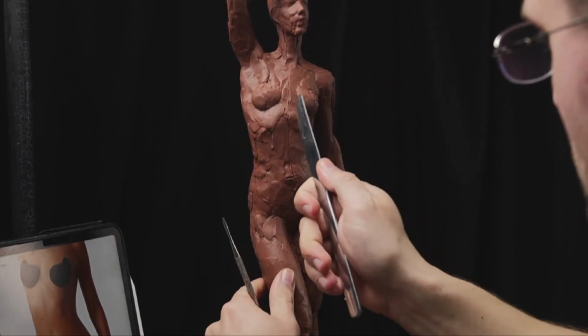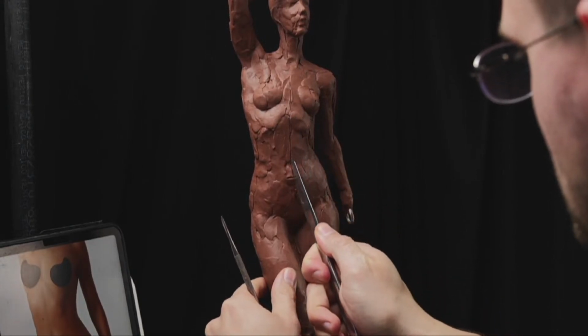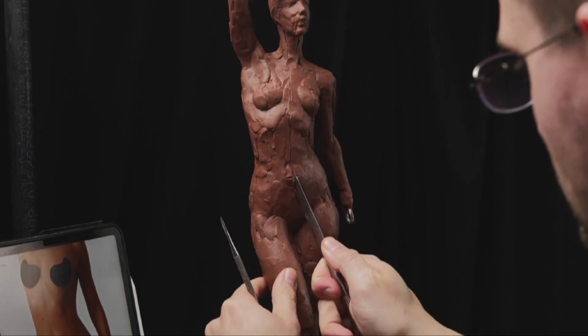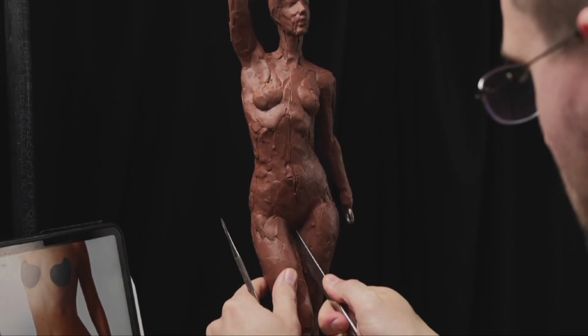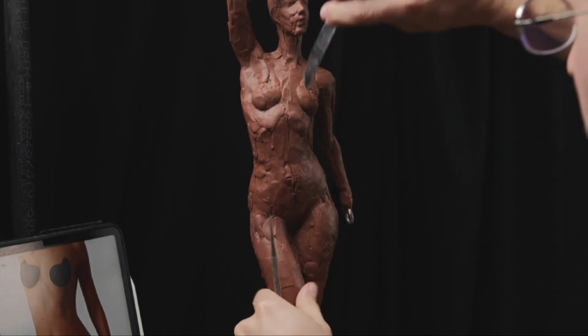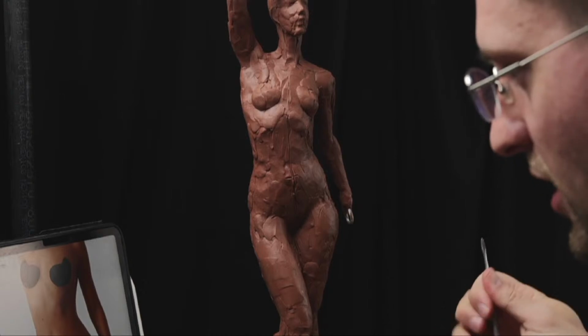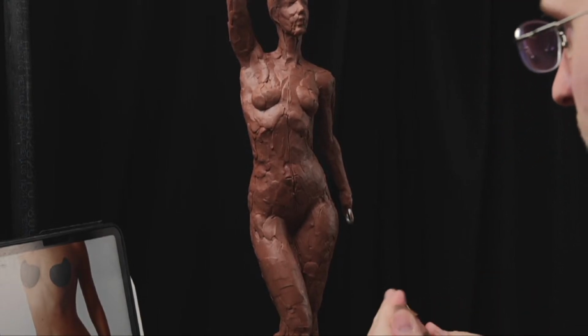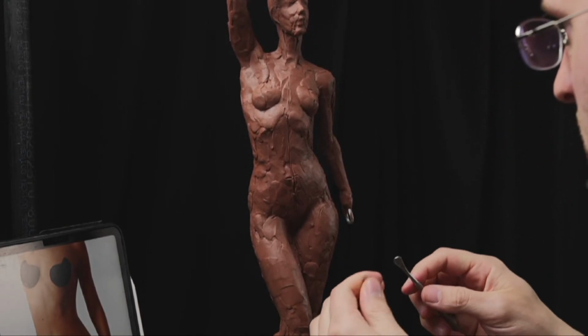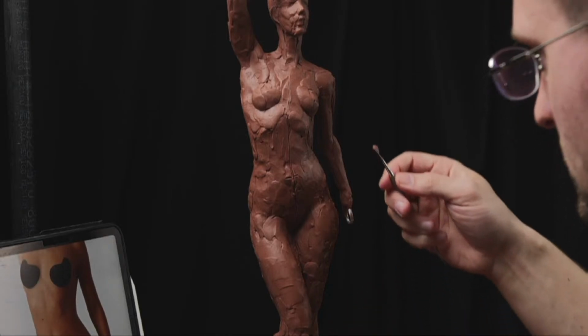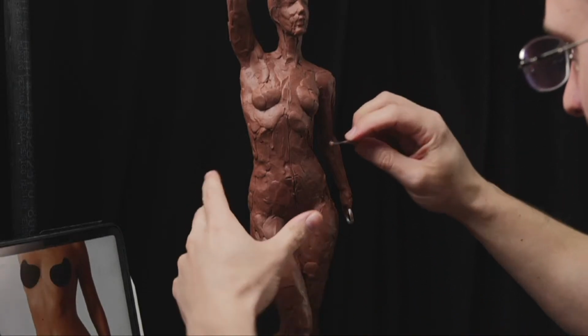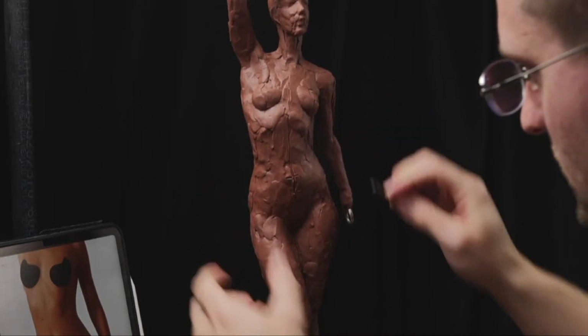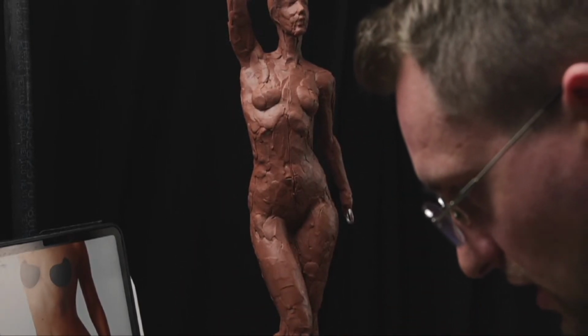I'm actually going to draw in the center line a little bit more clearly, and I'll just be working on this upper half of the torso for right now. And very soft. This is a soft figure.